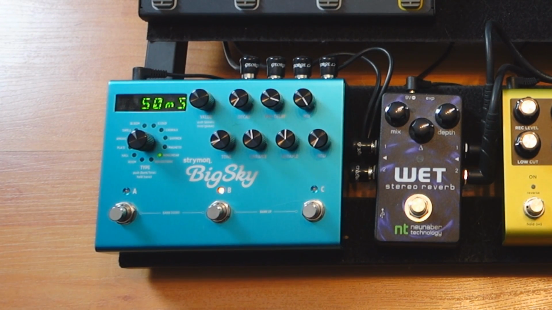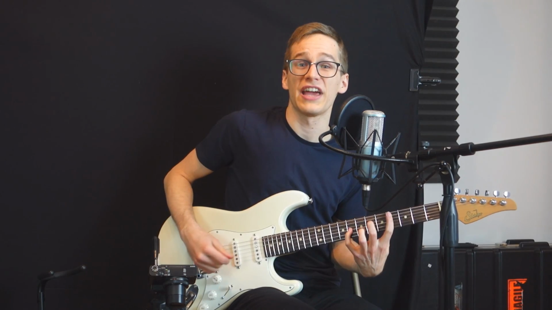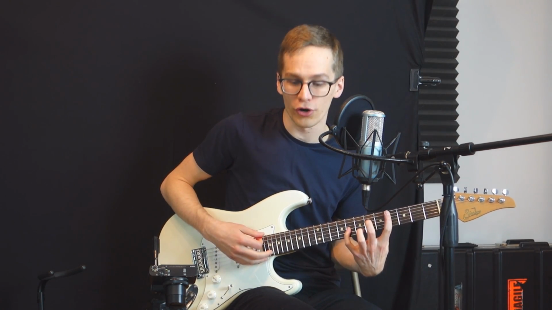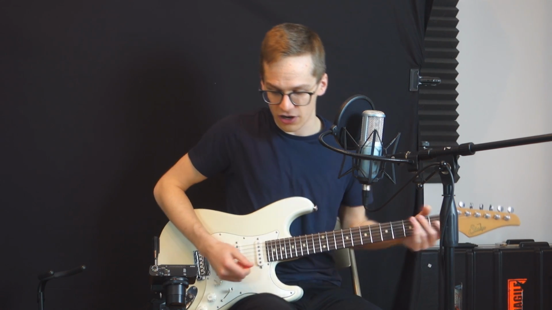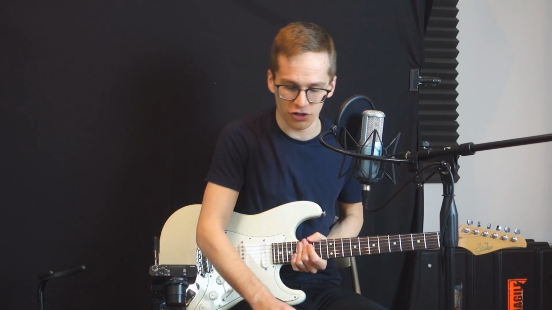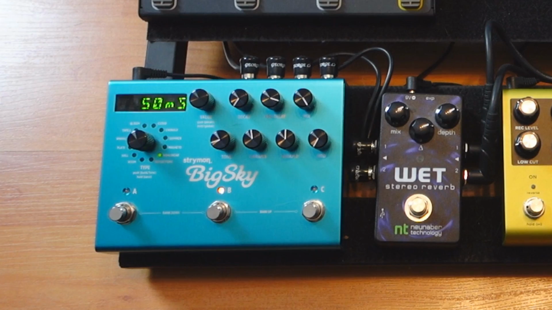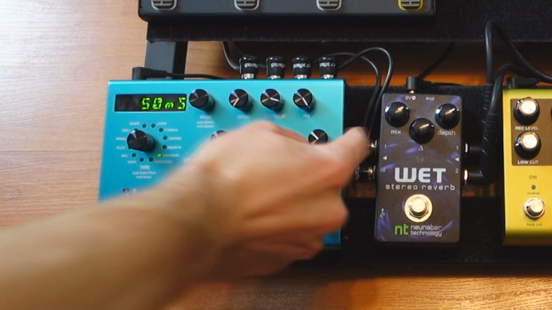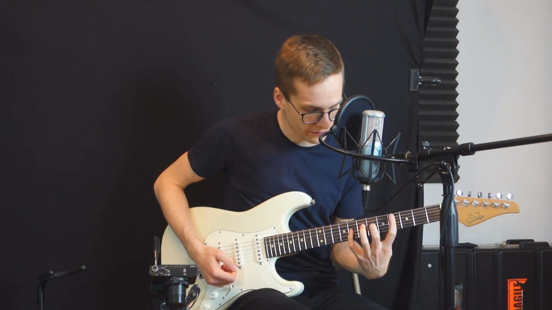So then from this point, to start my song, I played a single chord and I froze it. I added a little bit of modulation too, so it's not too static. And I froze this reverb.